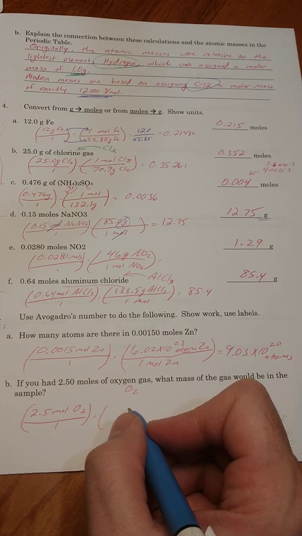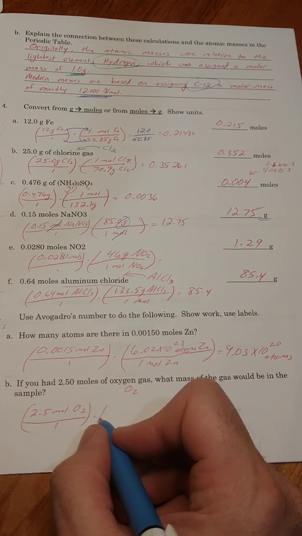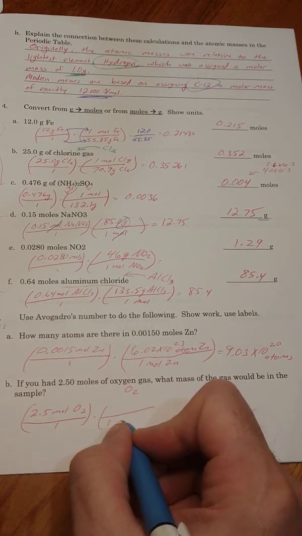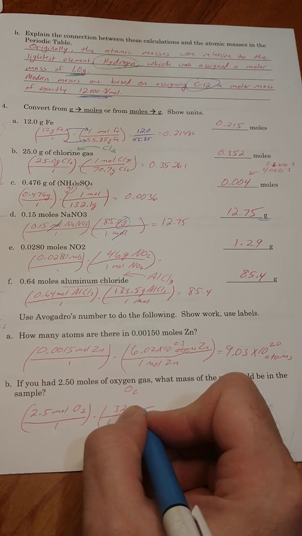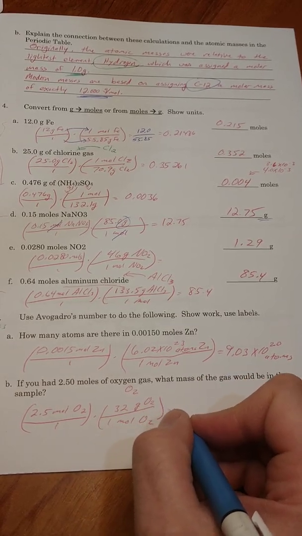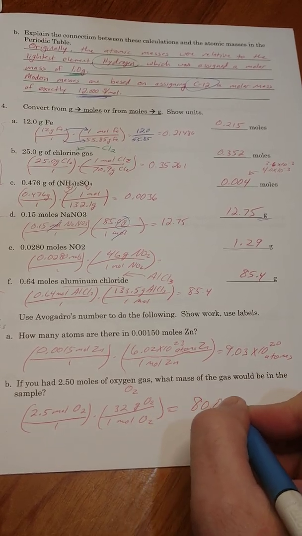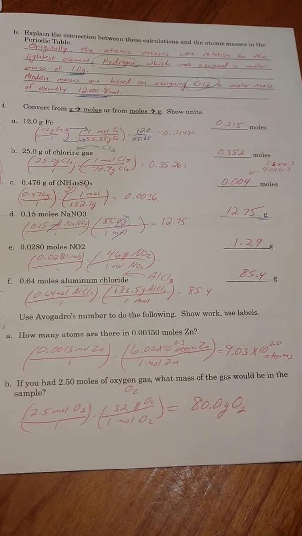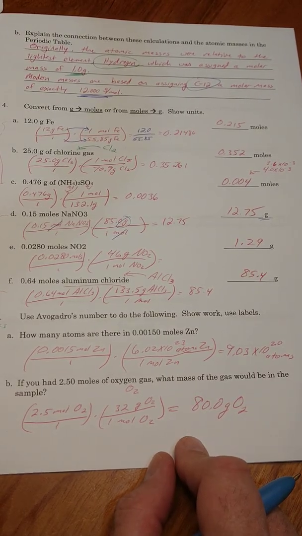So we will need to use our molar mass. 1 mole of O2 is going to be 32 grams of O2. And so that gives us about 80.0 grams of O2, 80.0 grams of oxygen.